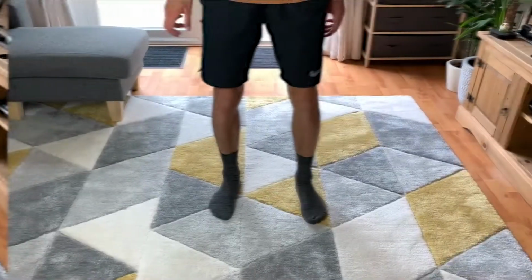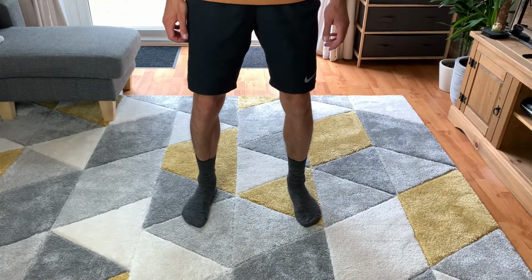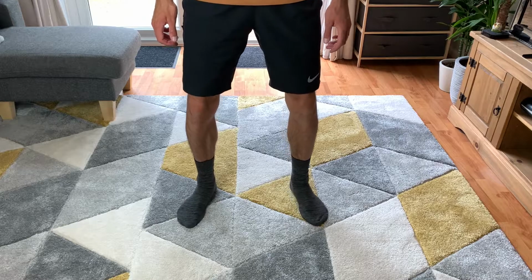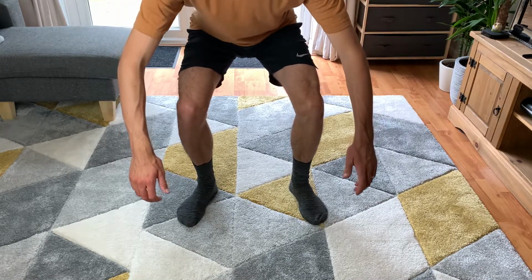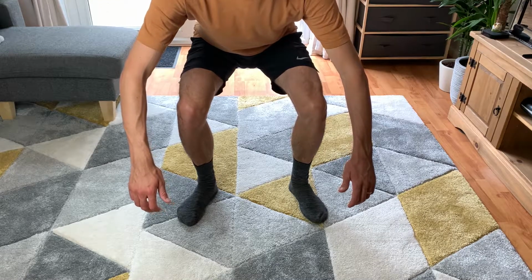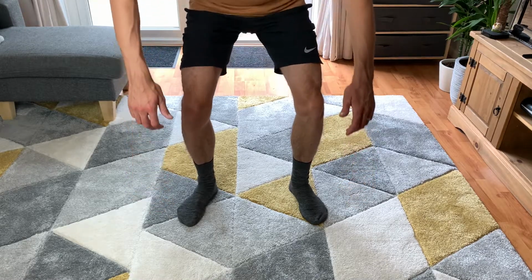So what you're going to do is just stand with your feet shoulder width apart. You're then going to imagine, the best way of thinking about this is imagining that you're about to sit down. Most people make the mistake that their knees come so far forwards. You want to imagine that you're sitting down. So all the motion has to come from your hips and from your knees and not from your back. You're keeping your spine straight.